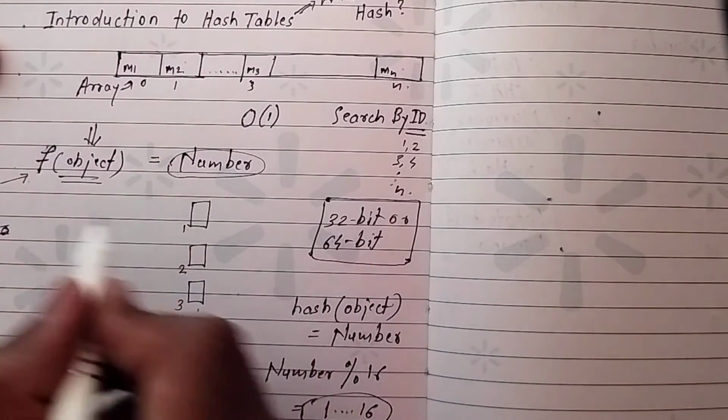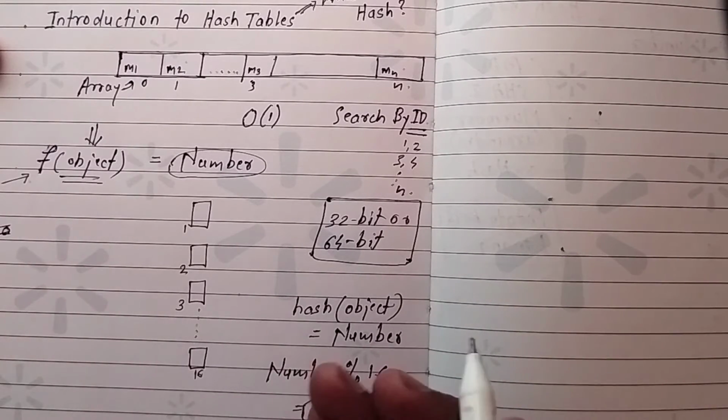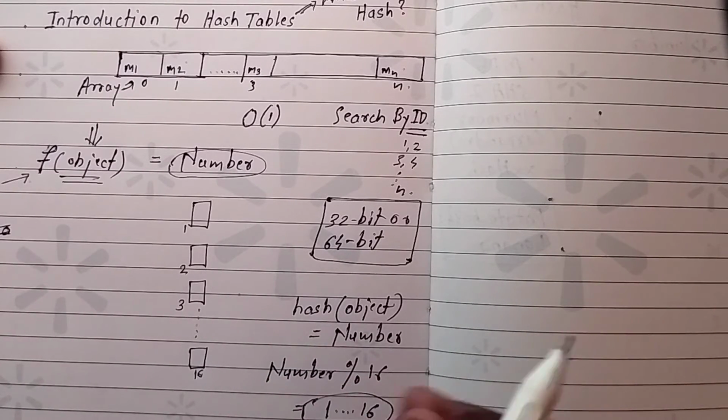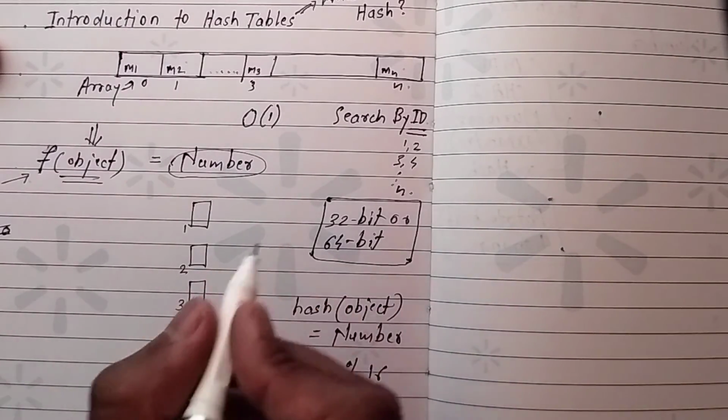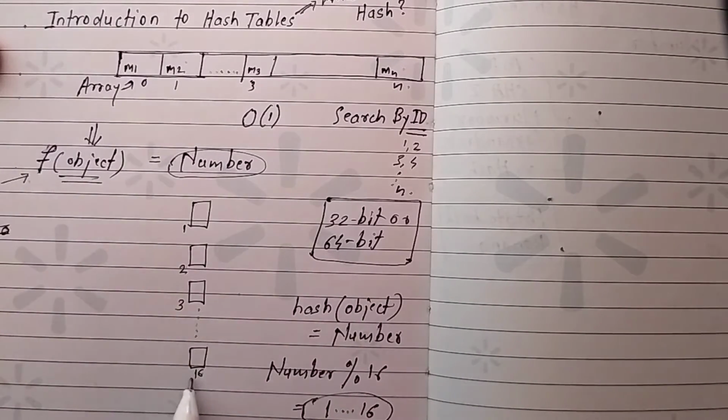Okay, so that is the function we have. Now how can we use this? To understand that, let's assume that we have 16 buckets. It can be any number of buckets, but just for the sake of understanding, let's take 16 buckets. So this is bucket 1, this is bucket 2, 3, and like this is the 16th bucket.